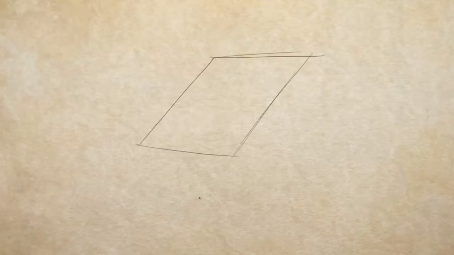So the first thing I think that is important to understand is planes. And I don't mean the ones that fly in the sky. What I mean is a flat, two-dimensional surface. So if you could imagine just a sheet of paper, that is a plane. It's flat and it's two-dimensional.